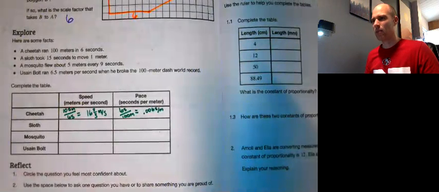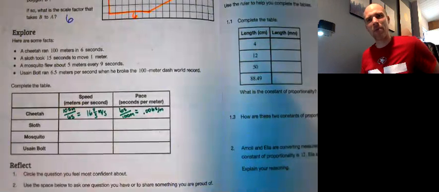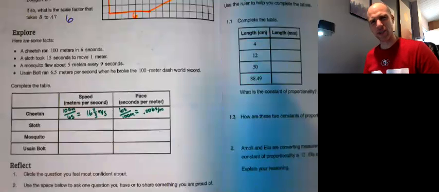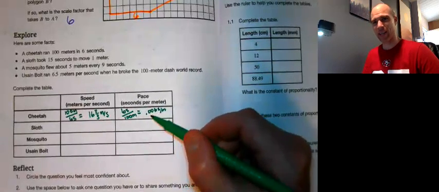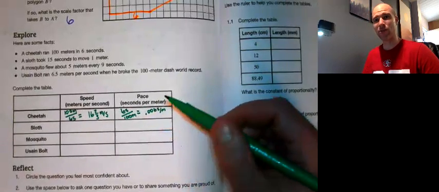That doesn't seem right. Yep, I messed it up. It's really good to look at your answers in math, and if it doesn't feel like it makes sense, stop and think about it for a second. 0.006 seconds per meter would be so fast.